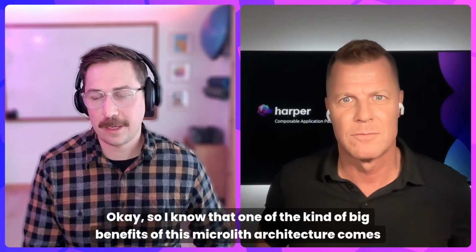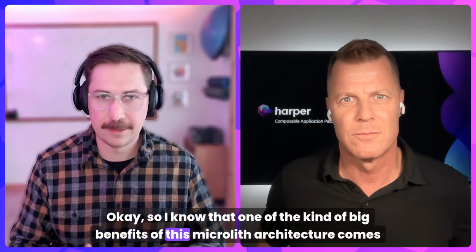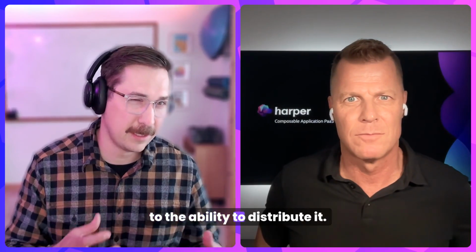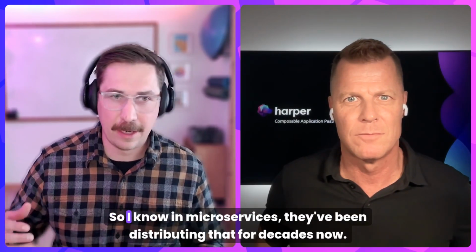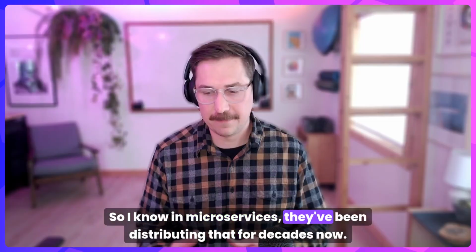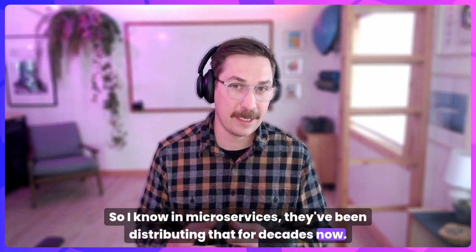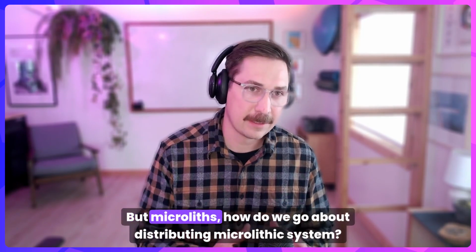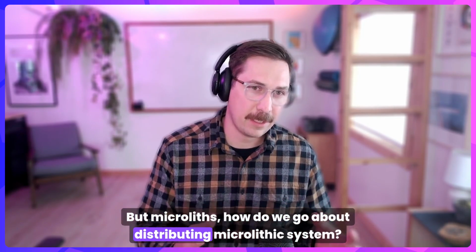Okay. So I know that one of the big benefits of this microlith architecture comes to the ability to distribute it. I know in microservices, they've been distributing that for decades now. But microliths, how do we go about distributing a microlithic system?